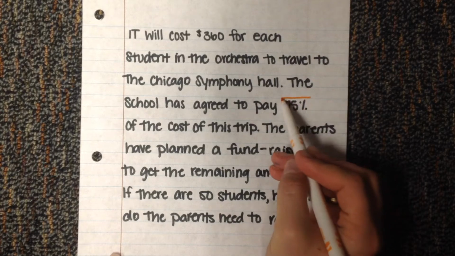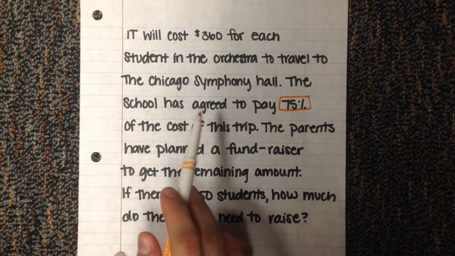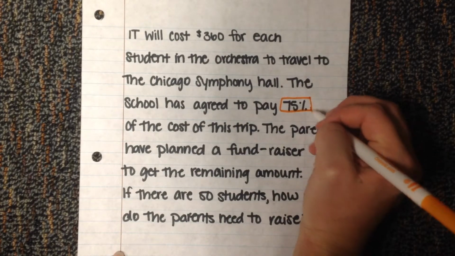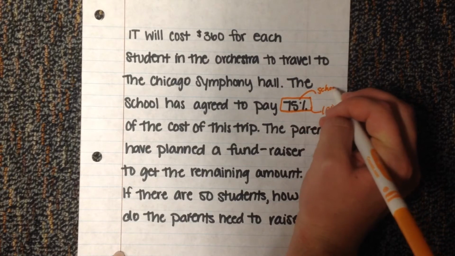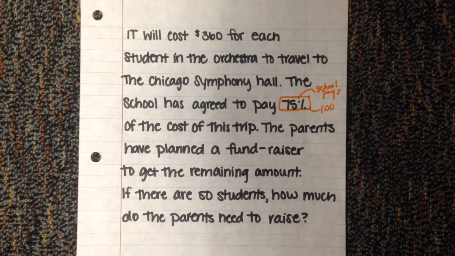This 75% here, let's figure out what it's talking about. It says the school has agreed to pay 75%. So every $100, the school will pay 75. That's what percent means. If the trip was $100, the school would pay 75 of it. Okay? So I do have a percent.